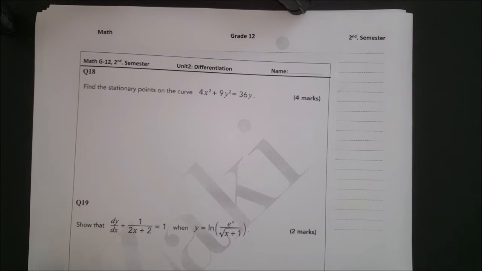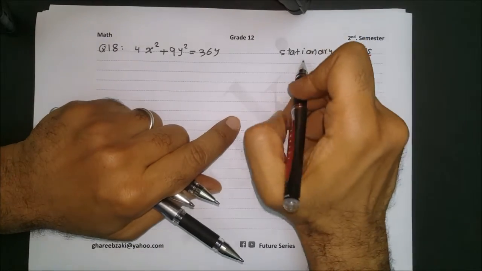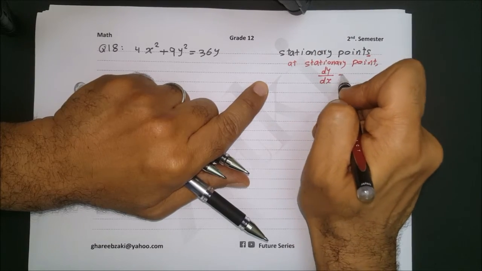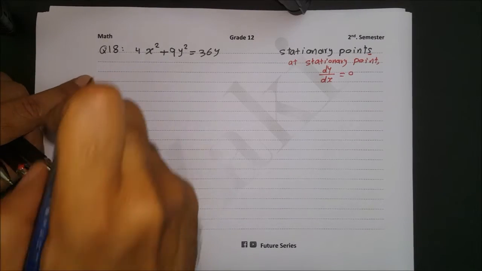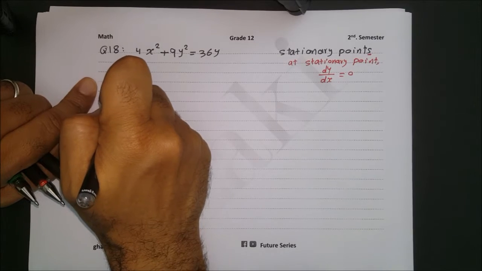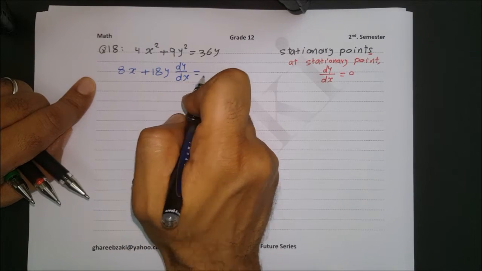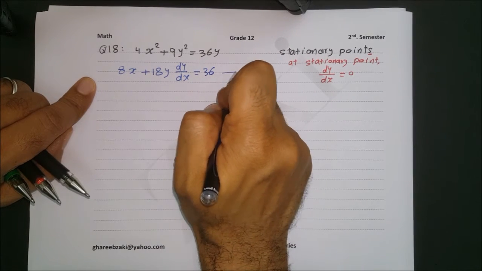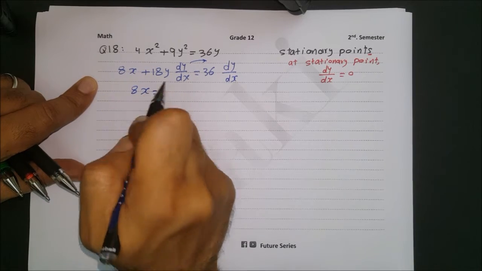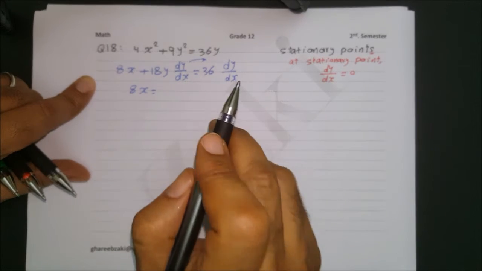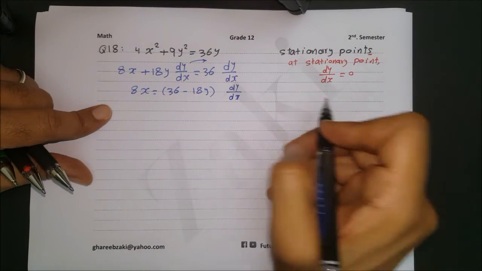Let us see question number 18. Find the stationary points. He said stationary points, so more than 1 point. At a stationary point, dy by dx equals 0. So we differentiate with respect to x and equate dy by dx to 0. So differentiate. 2 times 4 is 8x plus, take care, 2 times 9 is 18y dy by dx, equal to 36y. The derivative of 36y is 36 dy by dx. Now, shift this to the other side. So 8x equals 36 dy by dx minus 18y dy by dx. So we take 36 minus 18y times dy by dx.